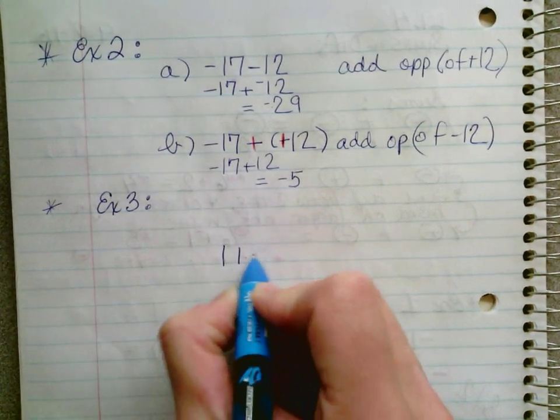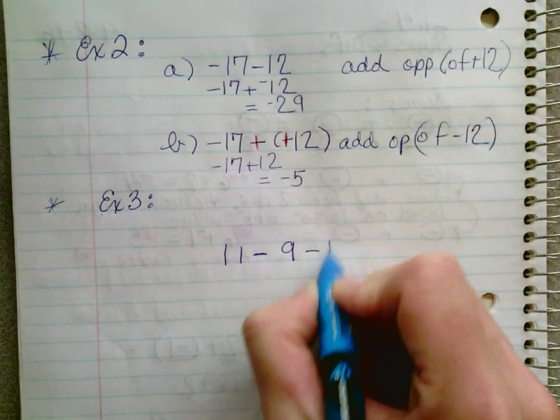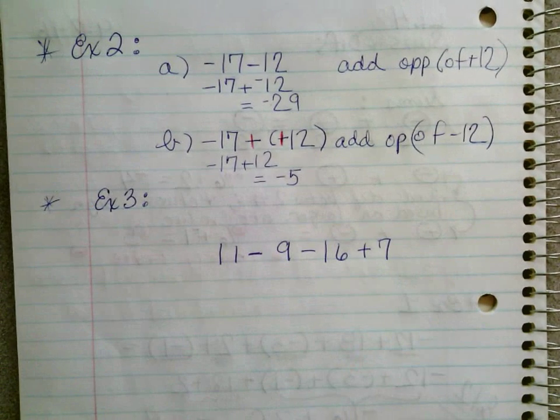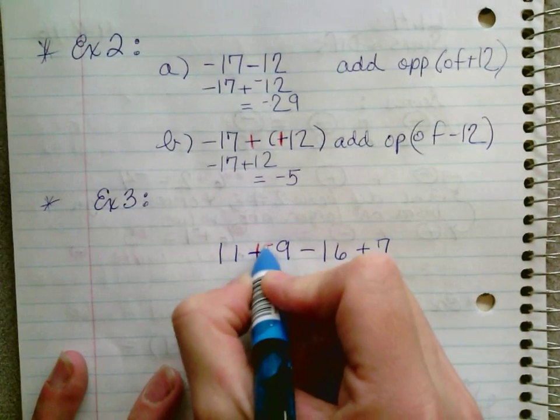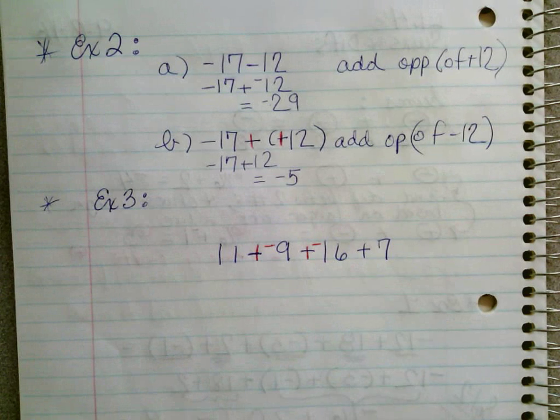Okay, 11 minus 9 minus 16 plus 7. Just like the previous one, we can group everything, but first make sure you change it to add the opposite, okay? And adding the opposite would look like that. That's what that would become.